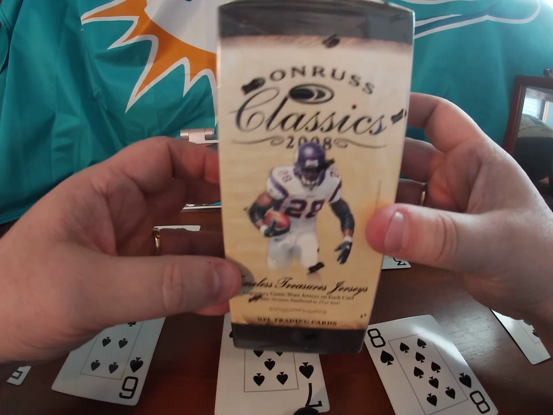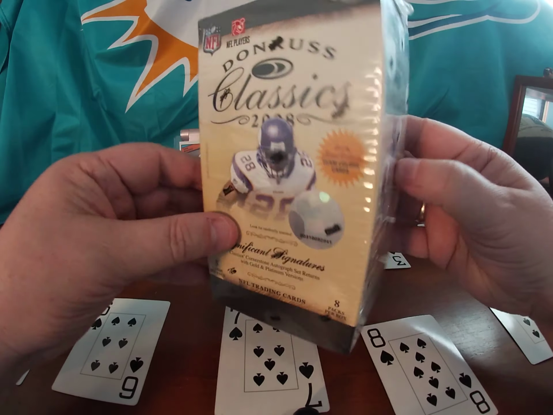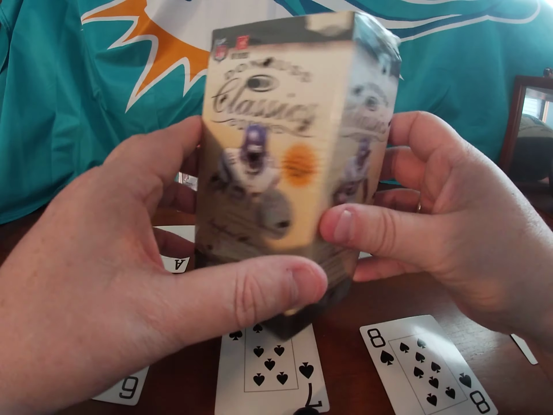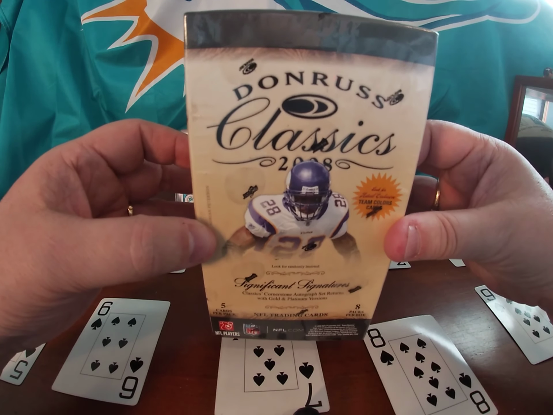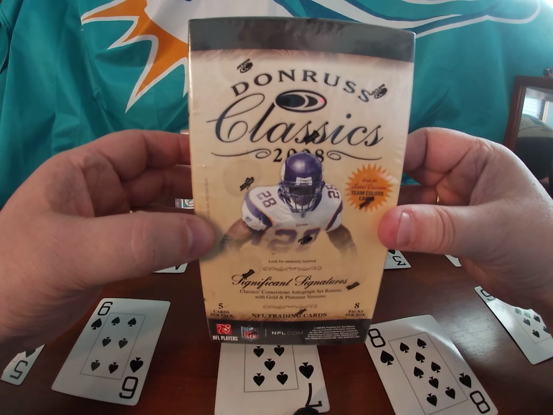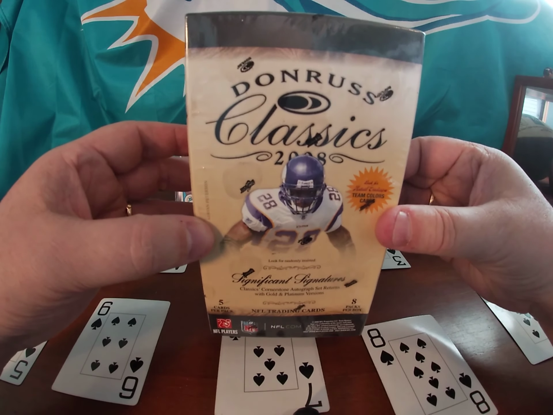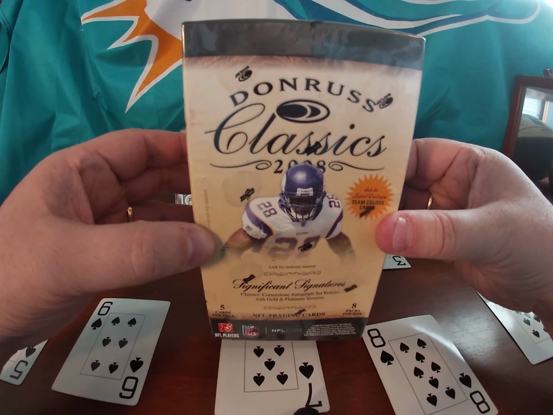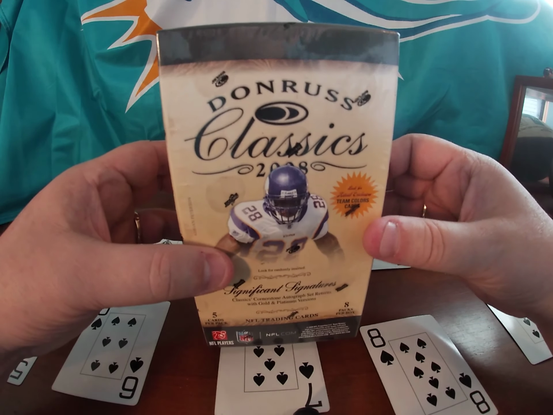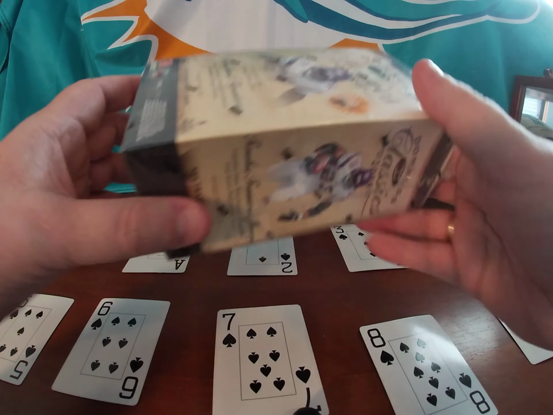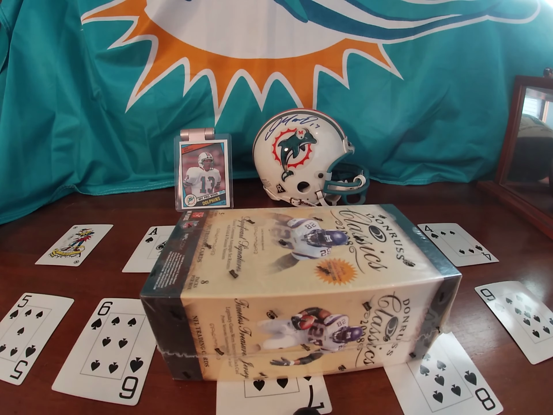You can see brand new box, unopened. Just like I said, a little cheap retail box of cards. Hopefully we'll get some better cards on this website to open for you as we grow and get bigger. But let me go ahead and get these open for you.